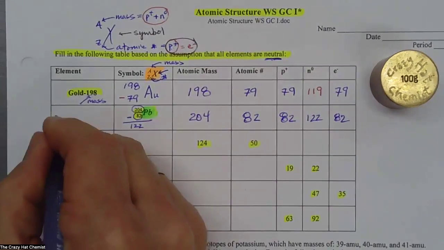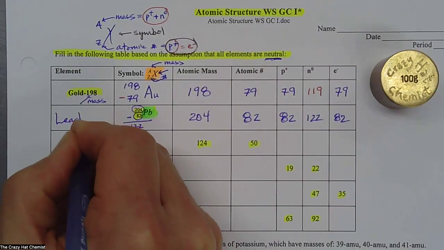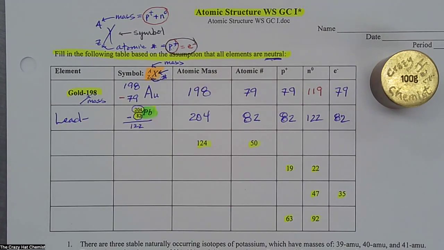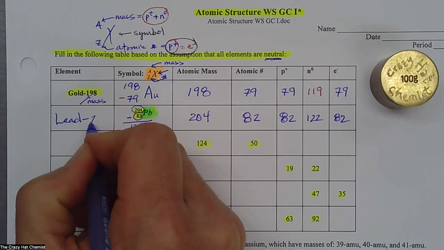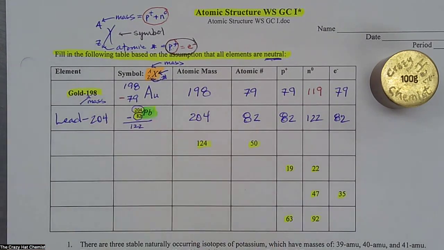So lead, L-E-A-D, and the mass of this particular isotope is 204, so this is lead-204.